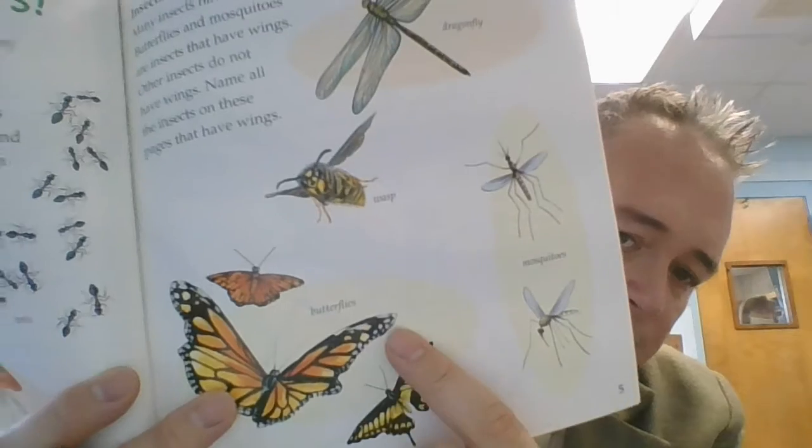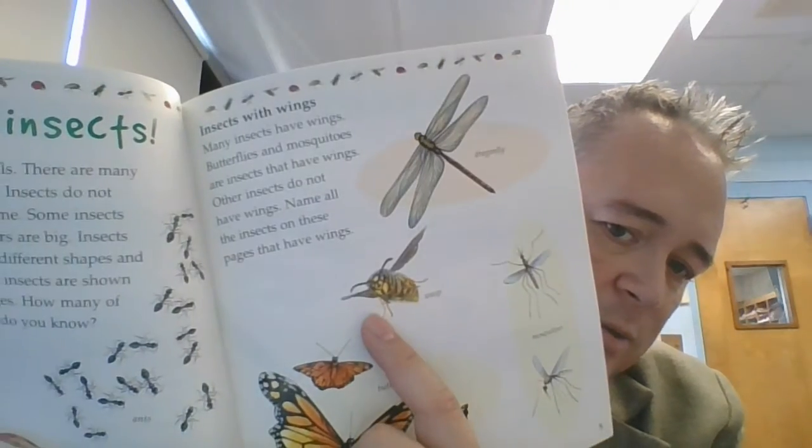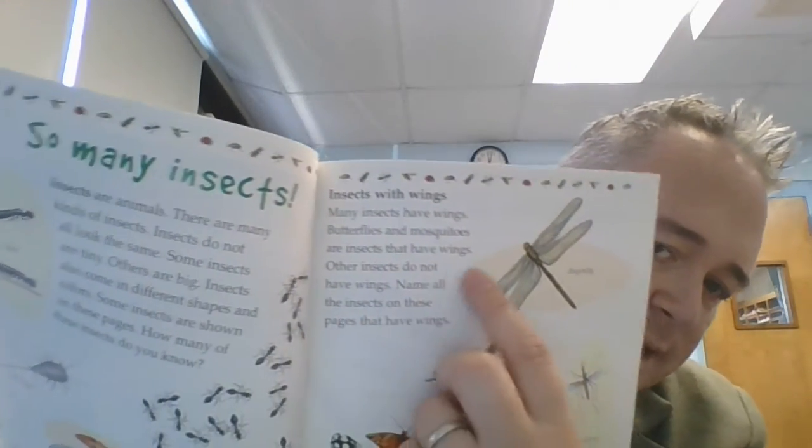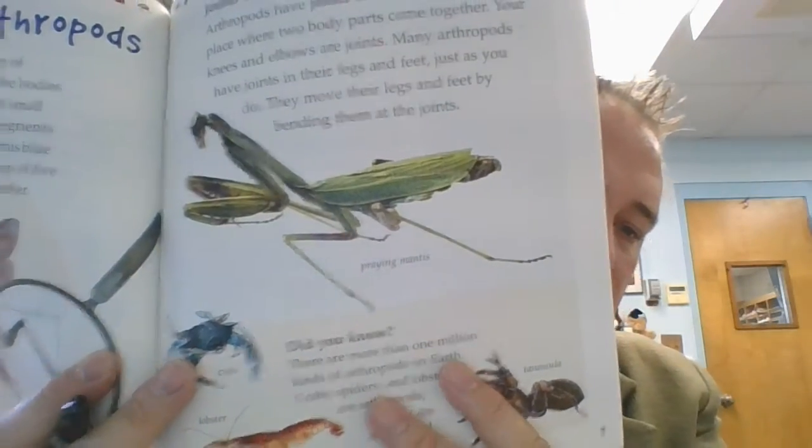And I'm noticing here also these pictures have words next to them. Like this one says butterflies. This one says wasp. This one says dragonfly, right? Do you see that? That's called a label, right? Praying mantis. Okay. So we can have a label. Labels are just names of pictures. Okay, let's keep going. This is fun.